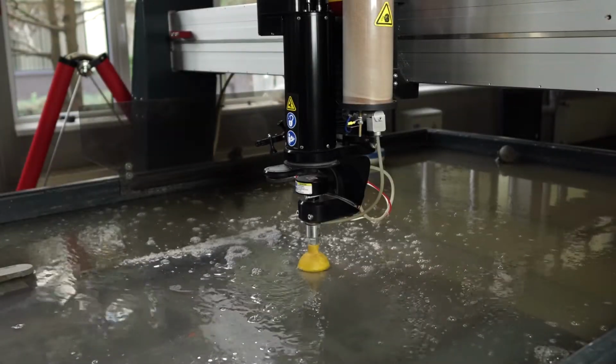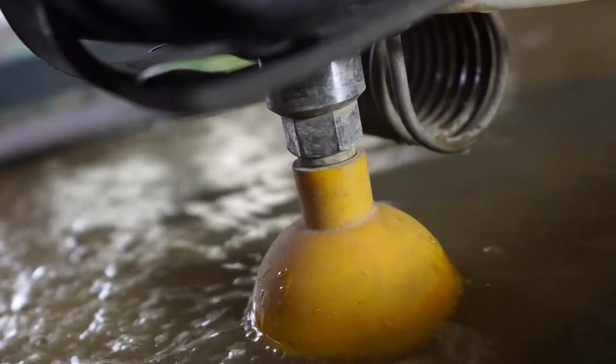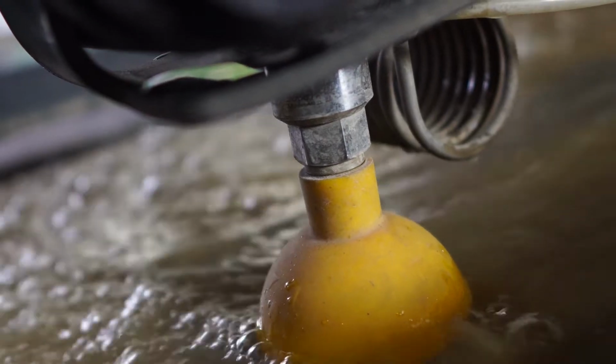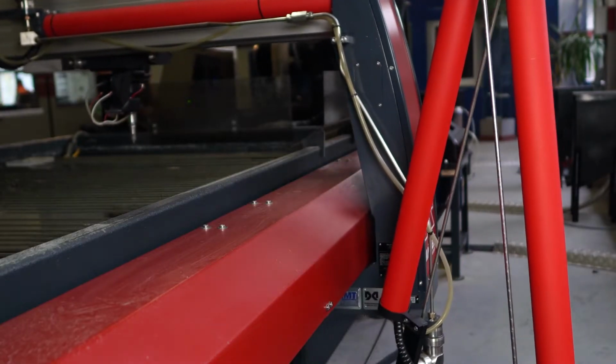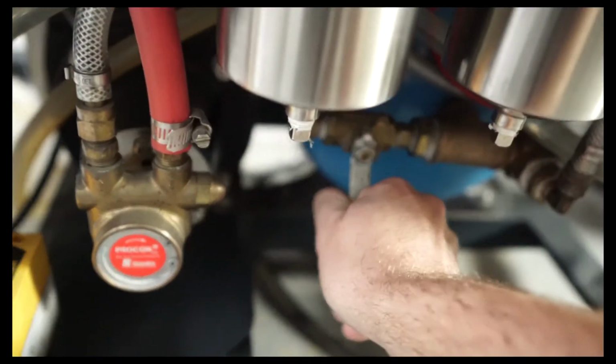What makes tap water reach the speed of Mach 1, which is the speed of sound? What generates the force capable of cutting through everything? The machine is only a tool. To generate this force, you'll need a pump that I would like to tell you about.